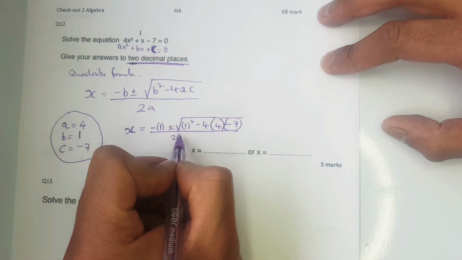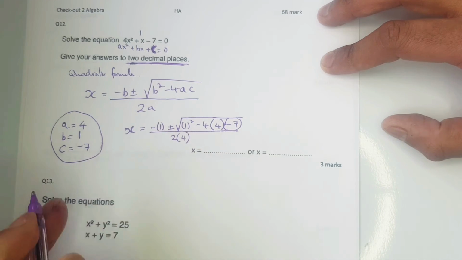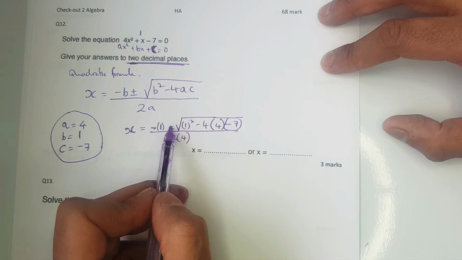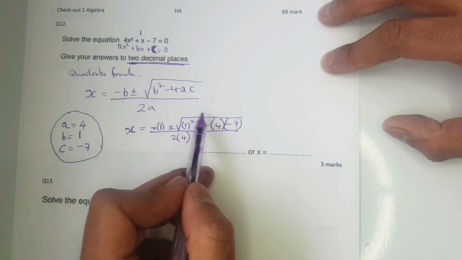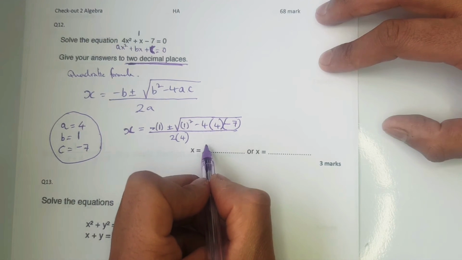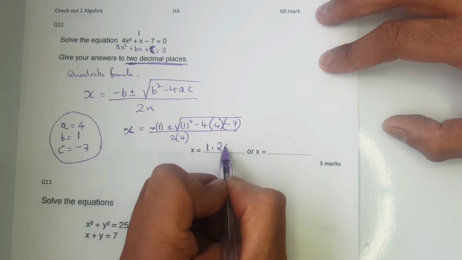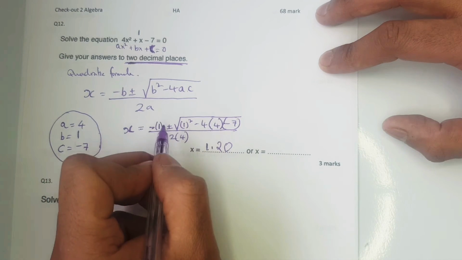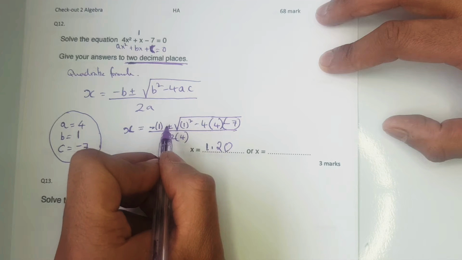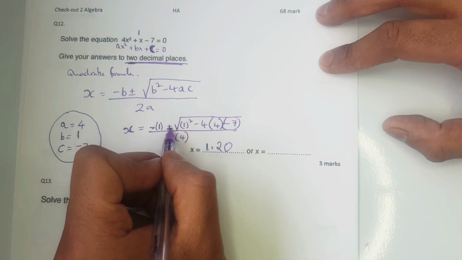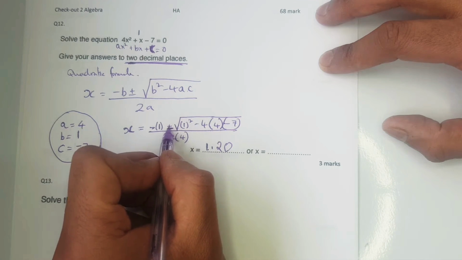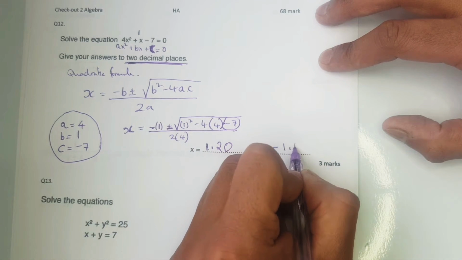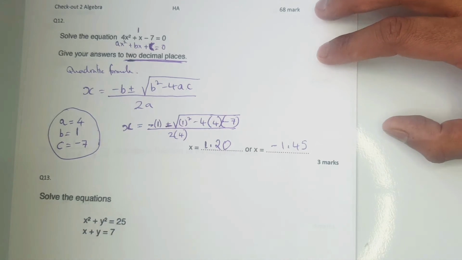2a, 2 times by a, which is 4. Once you've done that, you can type it all in your calculator. So you'll do minus 1 plus, you ignore this minus first, you just do the plus version, type it all in the calculator, and you get a long answer, but you round the first answer to 1.20. The second answer, you can leave all the numbers in the calculator, just use the cursor to go back and change the plus into a minus. So you put the negative sign in, and then you press equals, and the answer should be 1.45 to 2 decimal places.